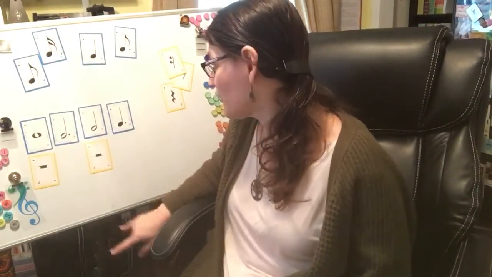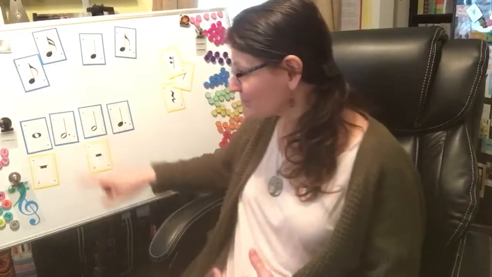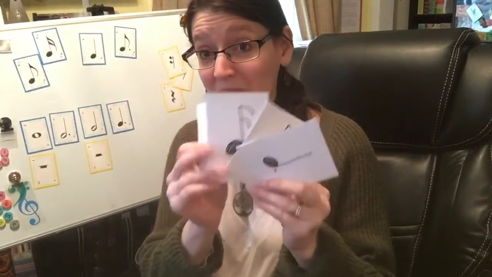A question that will often come up is why there are no dotted rests. And we just talk about those being extra special, so there are no cards for those. And then when a dotted rest shows up in music at some point, it does become a really extra special and kind of exciting thing instead of a frightening thing, right? So that's one way to do that. And again, all of these can be done just by making cards if that's what you need to do.